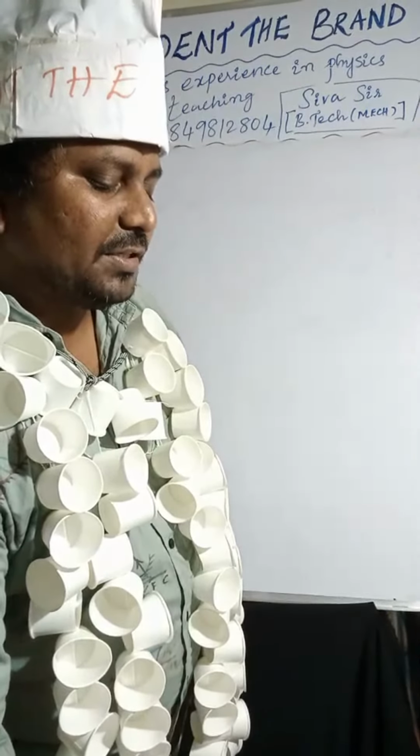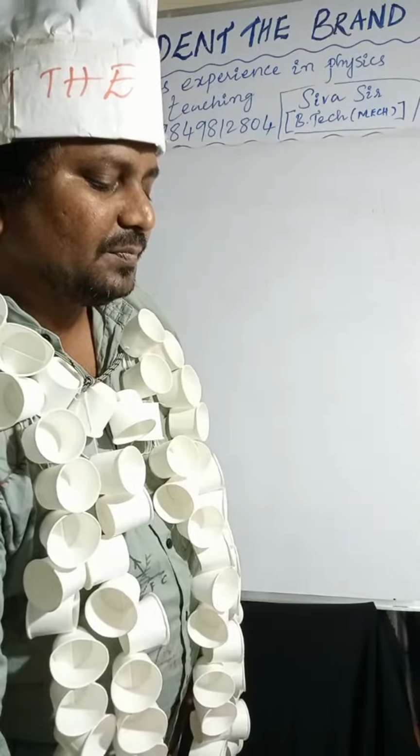Electric current is the rate of flow of charge. The SI unit of electric current is ampere.